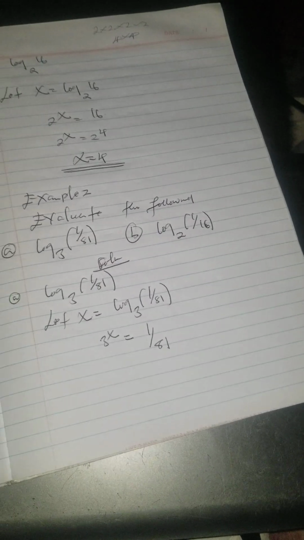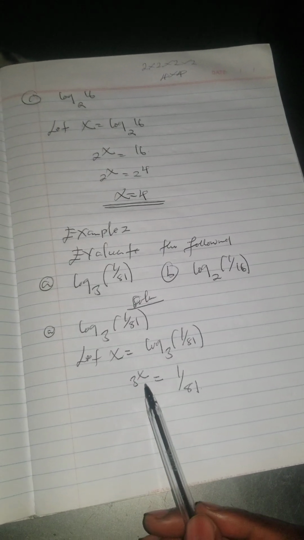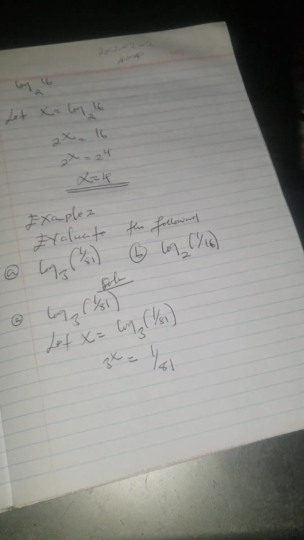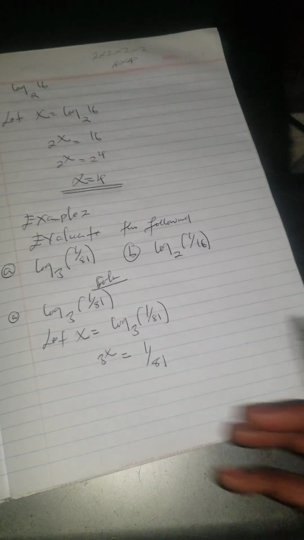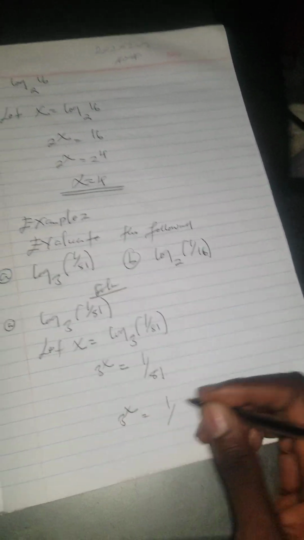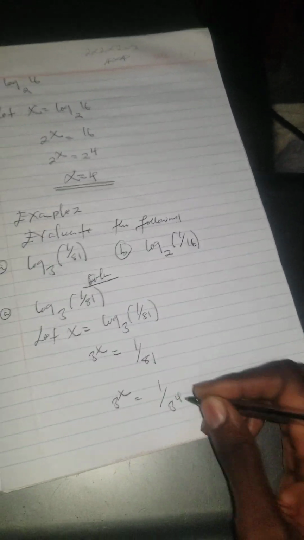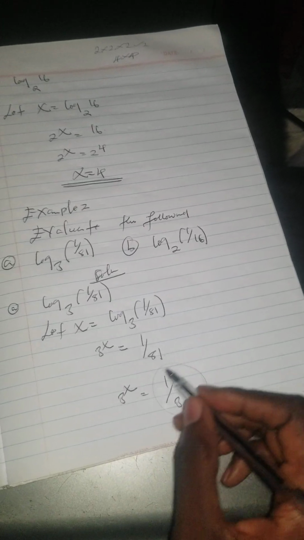So what do you do? You make 81 become like 3 to reduce the process of having a long equation. So you do 3 to the power x is equal to 1 over, how many times can you multiply 3 to have 81? It's 4 times. So you put 4 there. Then you can change this into a decimal number.